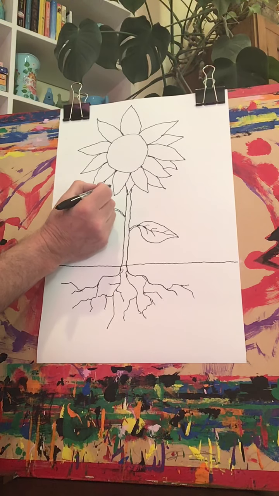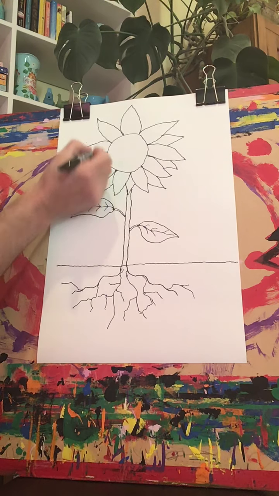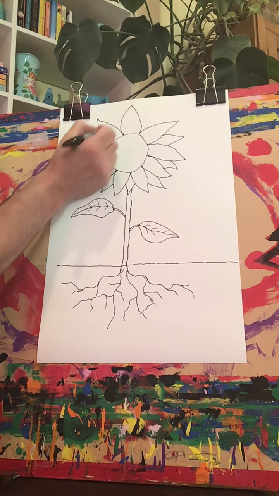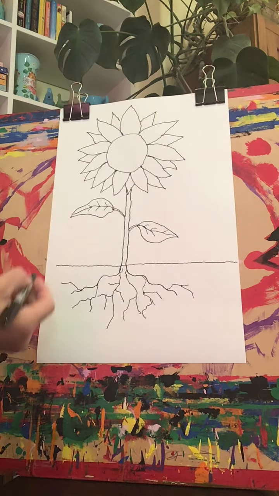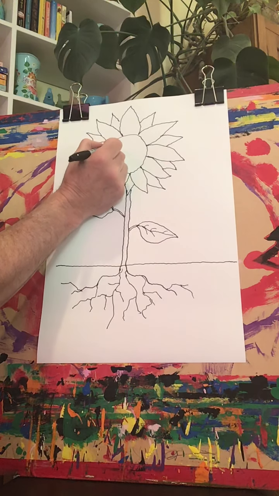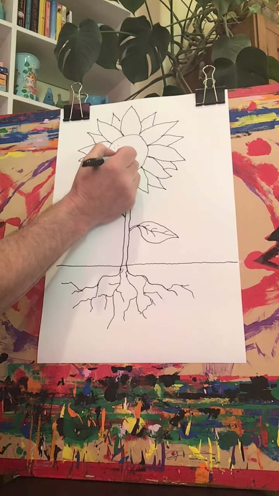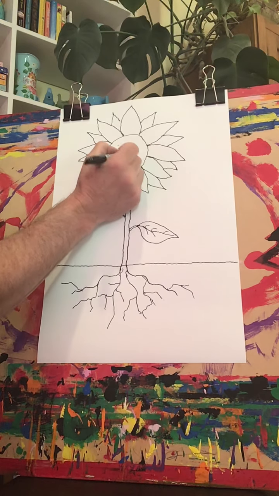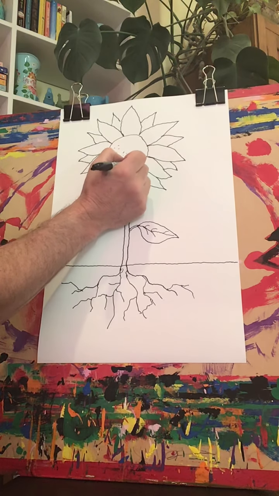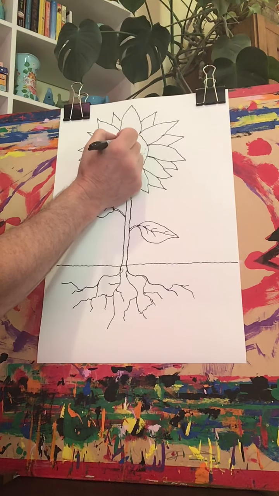And another one, and one hiding here, and one hiding between those, just like that. Perfect. Awesome. Now, in a sunflower, we're going to have lots of seeds. This is where the plant makes the seeds so that you could have another sunflower someday.